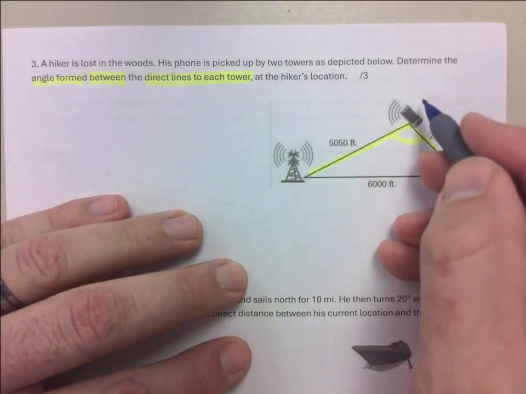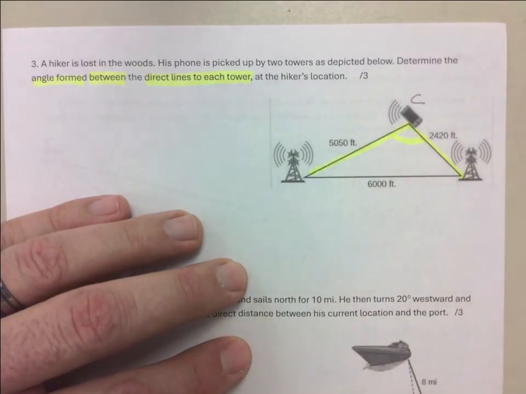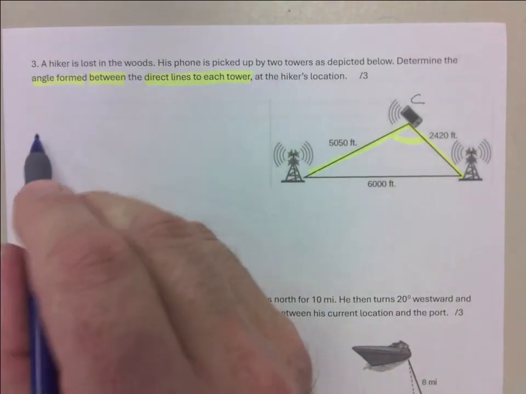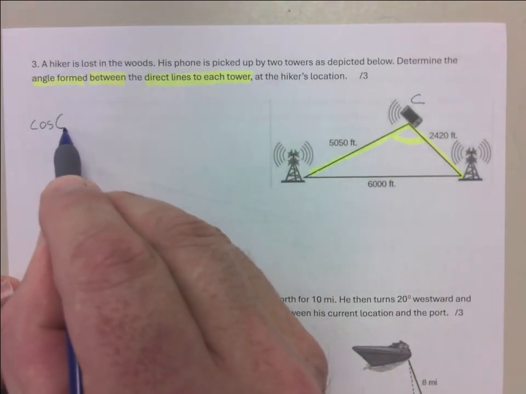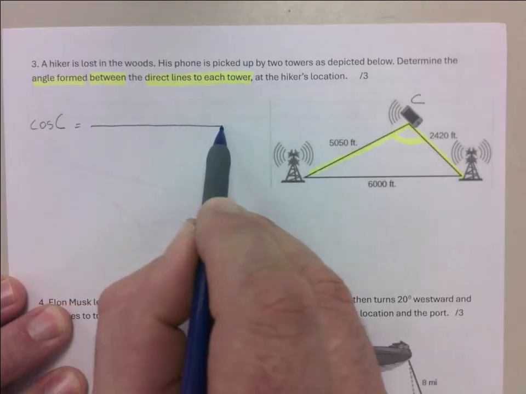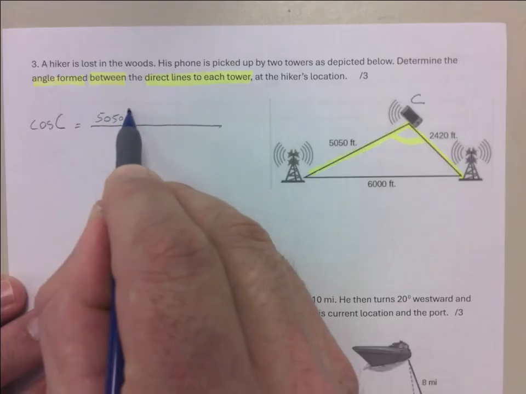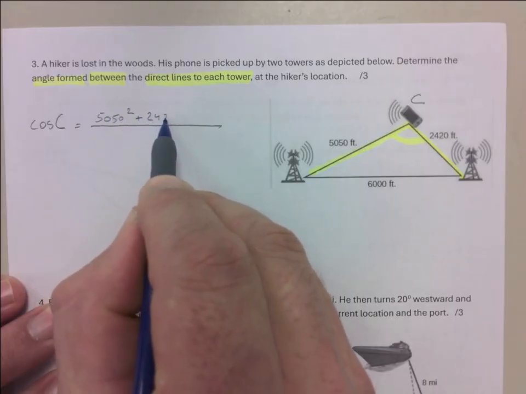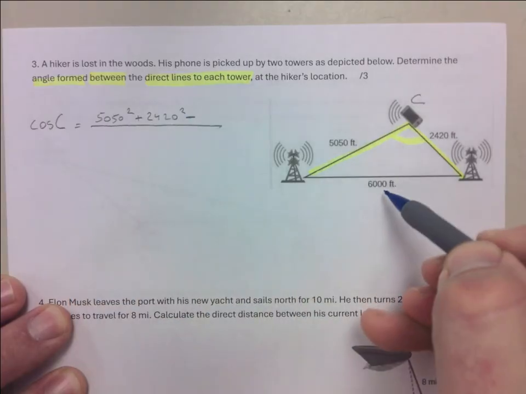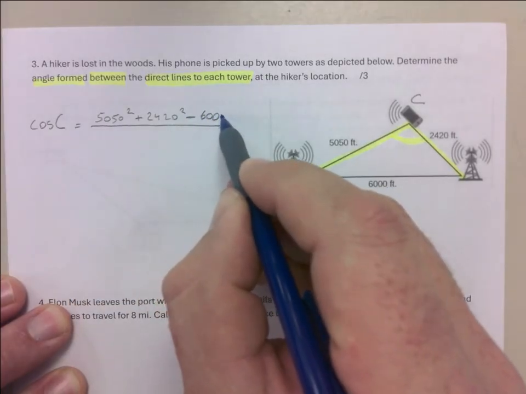you can call this C for cell phone, right? So we would go cosine of C is equal to 50, right, squared plus 2420 squared minus the side that's across from it, 6,000 squared.